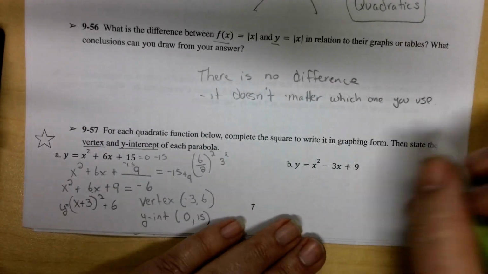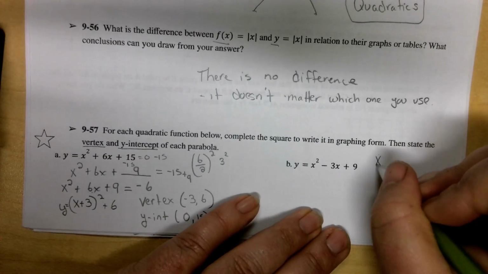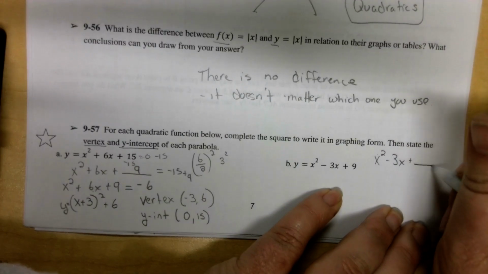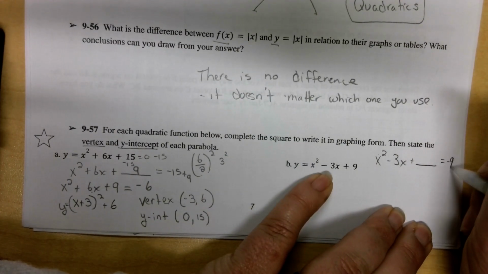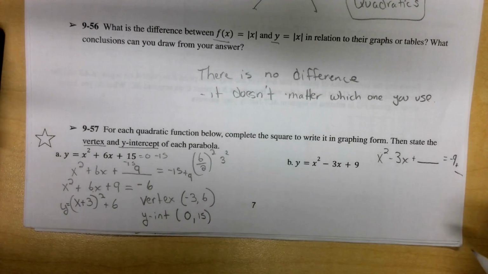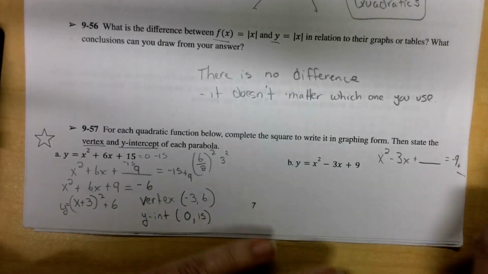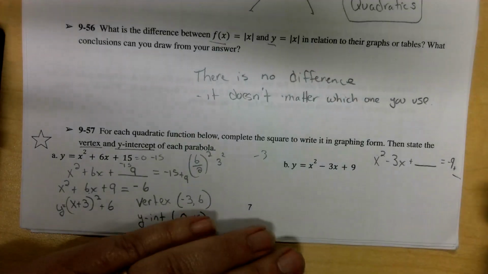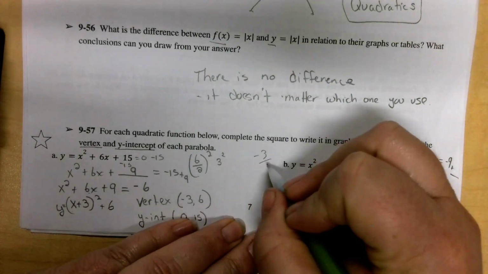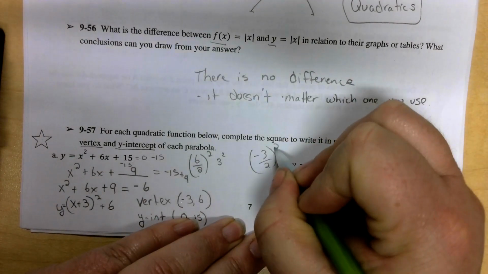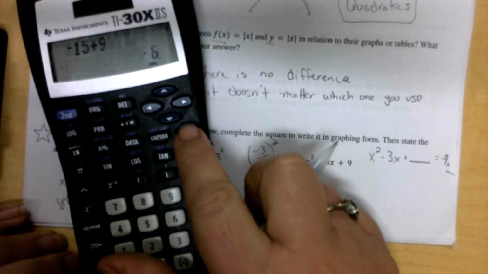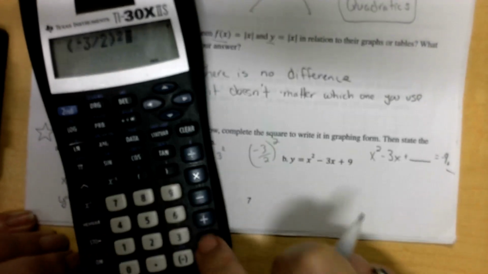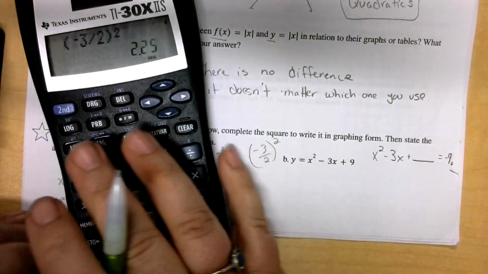This one right here, we'll complete the square. x squared minus 3x plus something equals negative 9 plus something. So negative 3 divided by 2 squared. Negative 3 divided by 2 squared is 2.25.